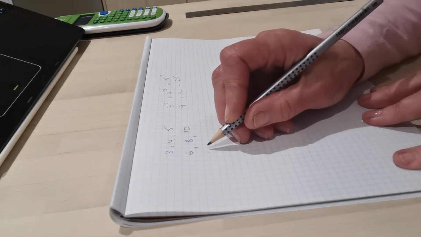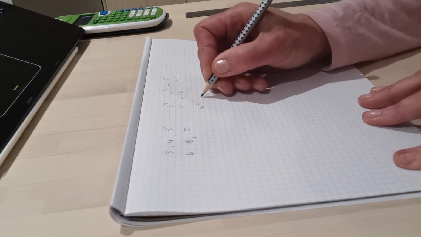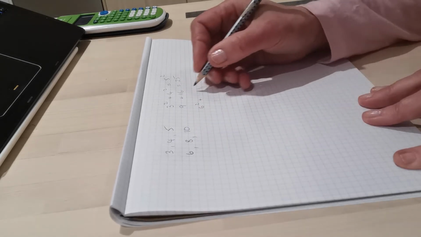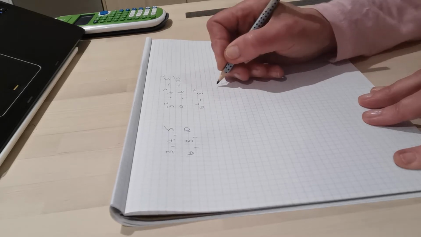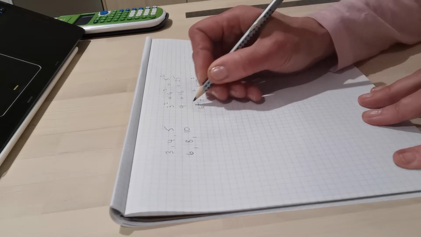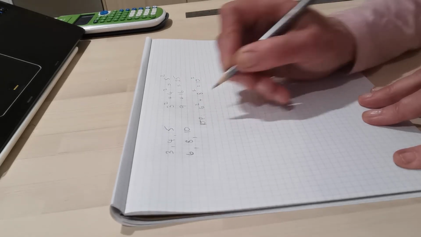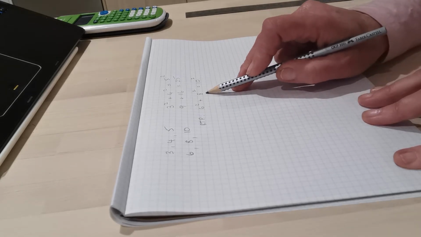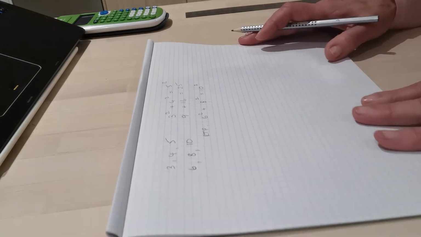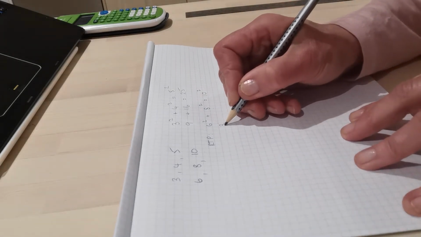So let's square 6. We'll write 6 squared and add that to 8 squared and see if that in fact equals 10 squared. So we're required to prove, RTP, that 6 squared plus 8 squared equals 10 squared. So 6 squared is 36.